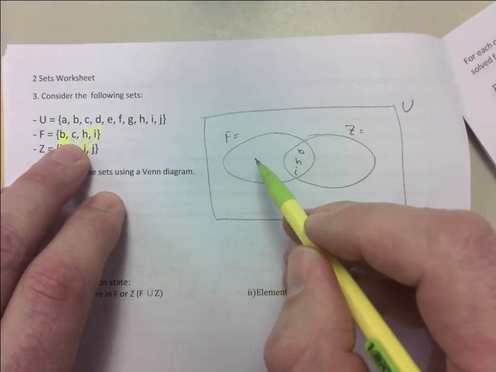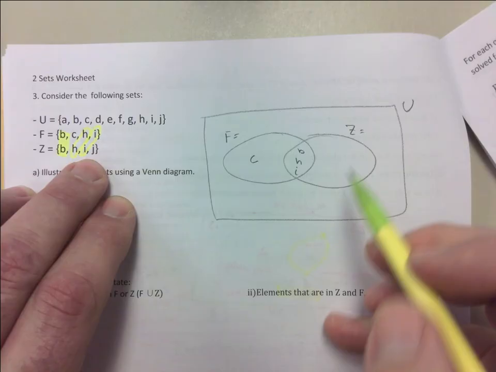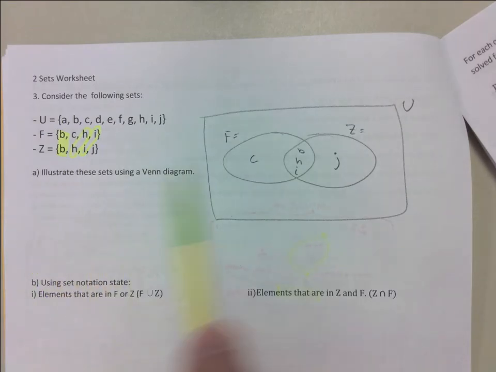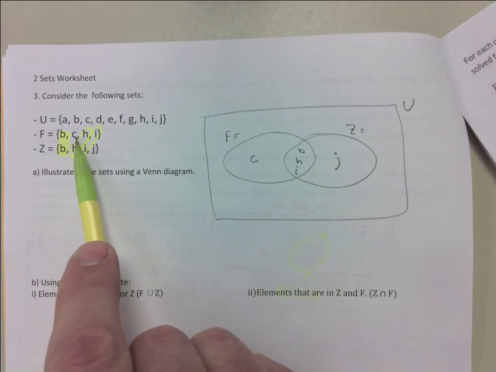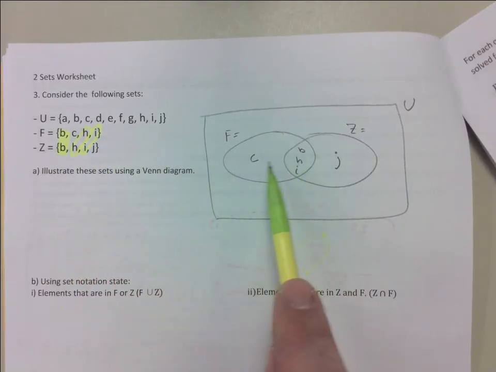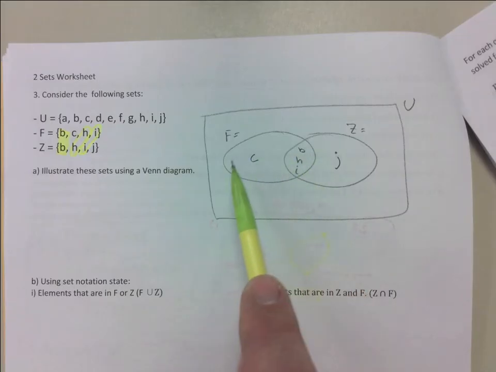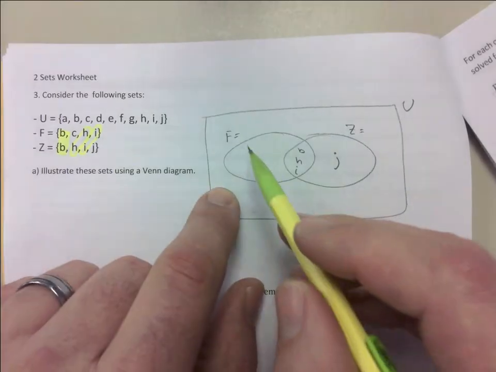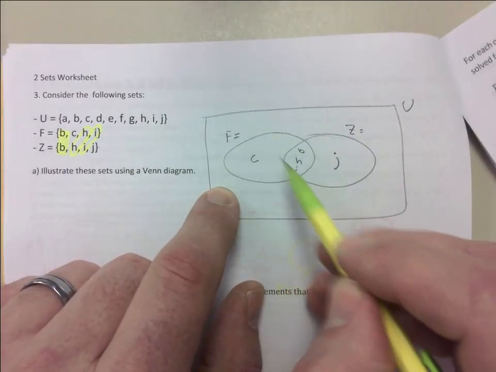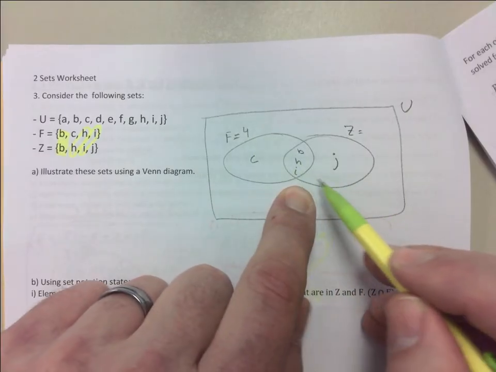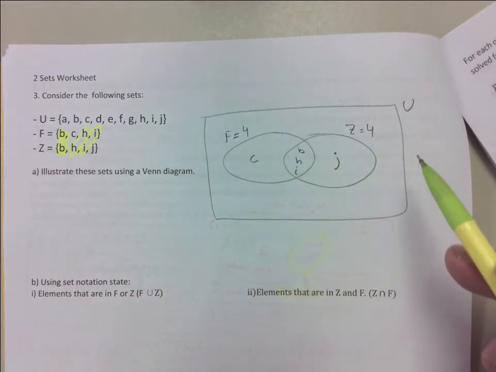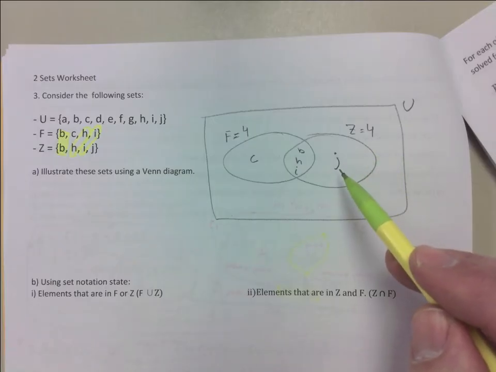F has C all on its own. Z has J all on its own. So you should be able to look at F and see B, C, H, I, right? So F has those 4 elements in it, and Z has 4 elements in it as well. For our purposes, outside, like when I go F here, I'm going to count. There's 4 elements in there, and there's 4 elements in Z. So that's what we're going to start doing, telling ourselves how many are in there as well.